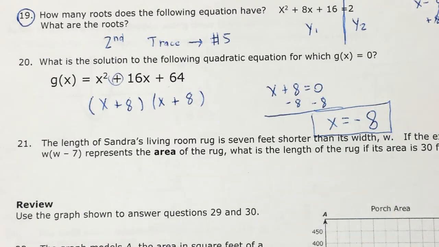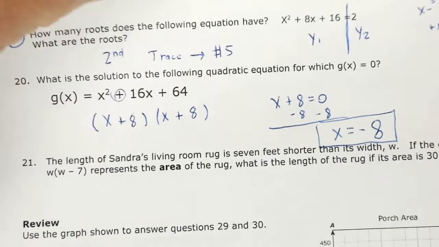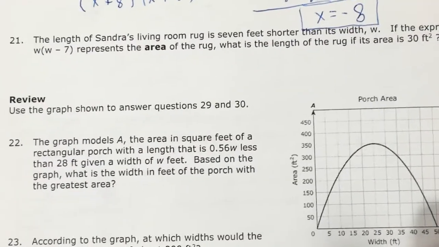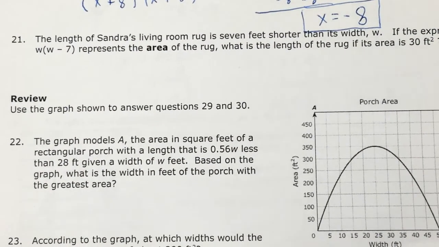Excuse my really weird drawing of an 8. Kind of looks like Janice's face. Oh! Okay, here we go. Number 21. You're welcome, Janice.